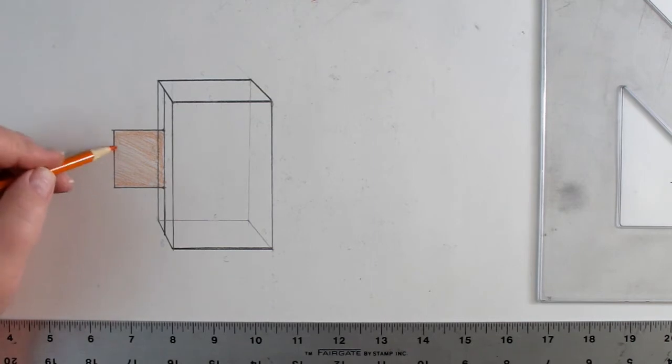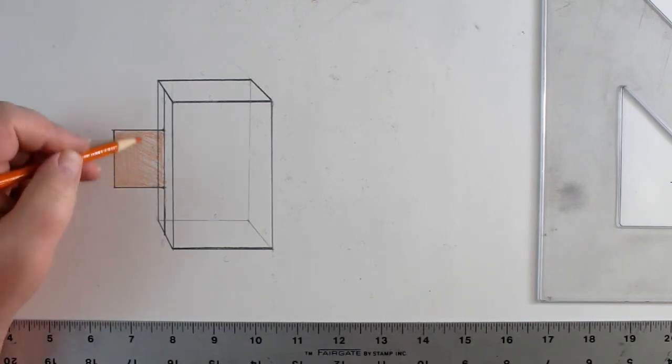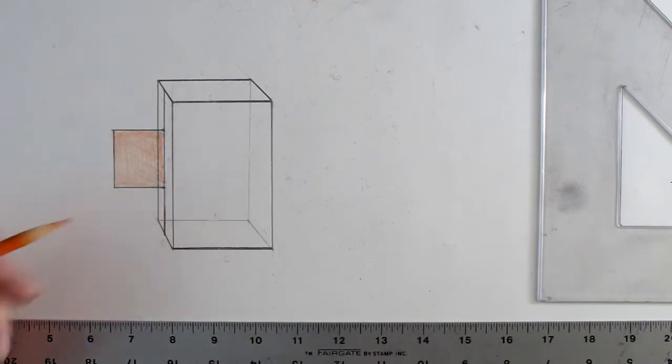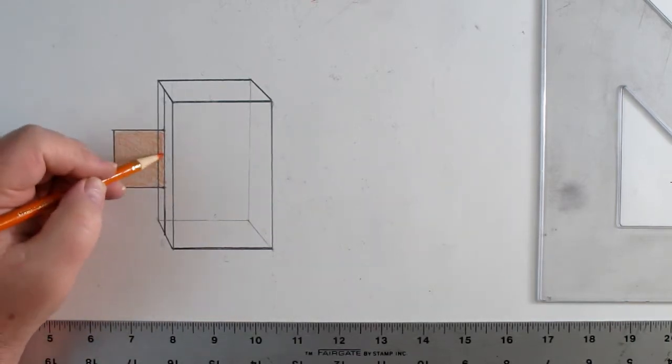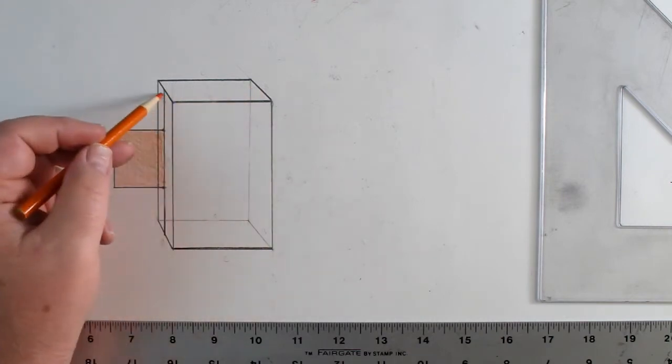Maybe it's a printer on its side spitting out a piece of paper. I don't know what it is, but this is a plane extending off the side of this box.